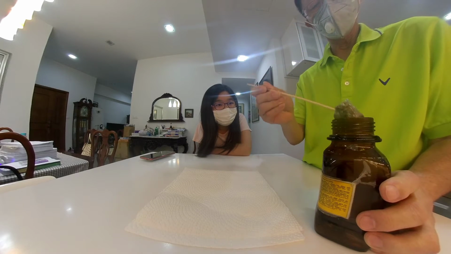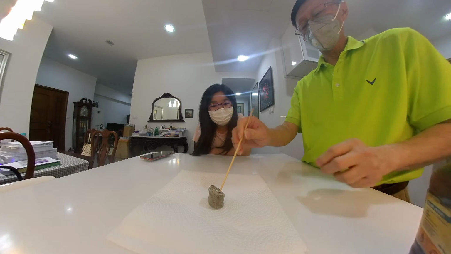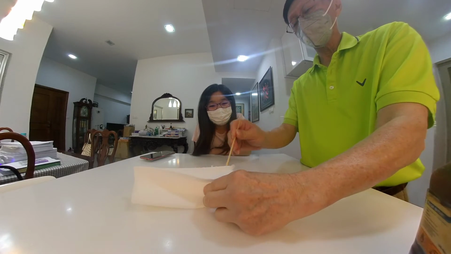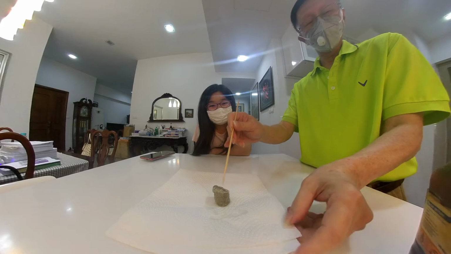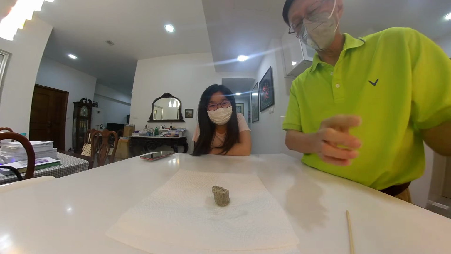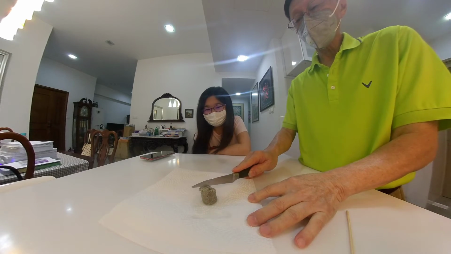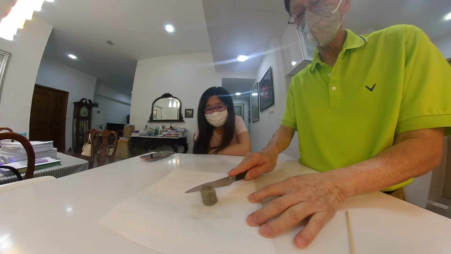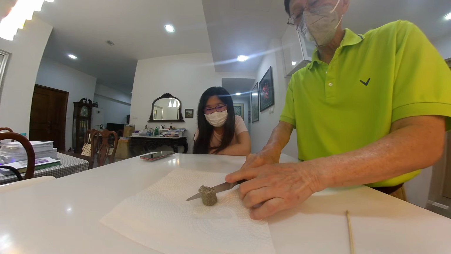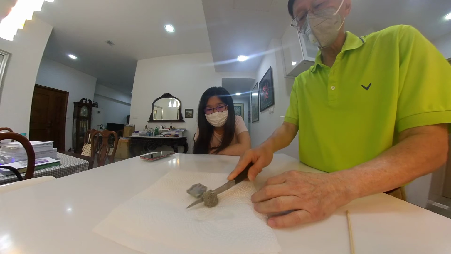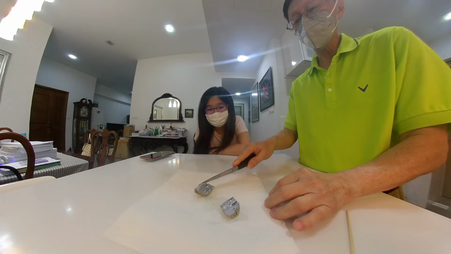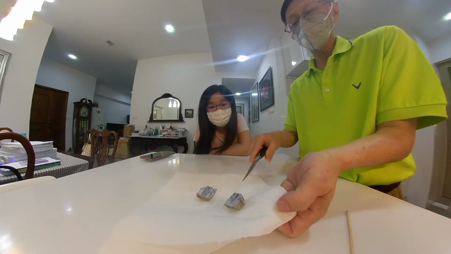Now this is a big piece. Now this big piece will give you a big explosion. So we don't want to use this big piece. We cut it in half using a knife, and the knife will be able to cut it through and expose a very shiny surface. Can you see the shiny surface there?